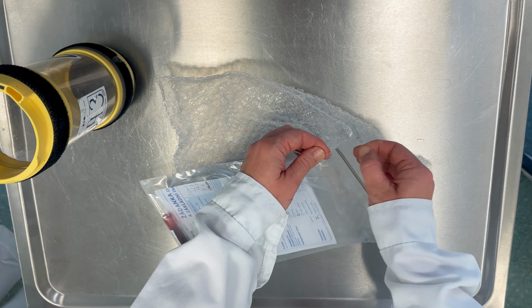Tubes and request forms are placed in a plastic bag and sent, e.g., via pneumatic tube, to the blood bank laboratory.